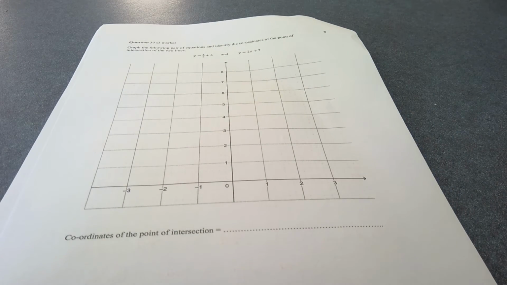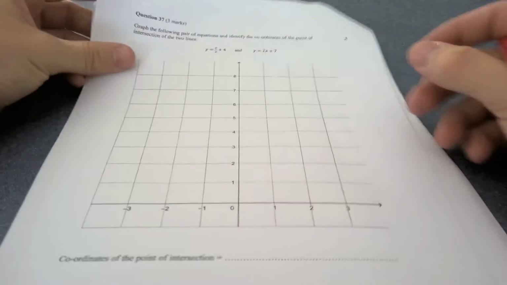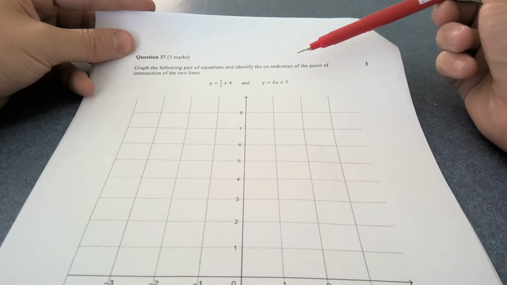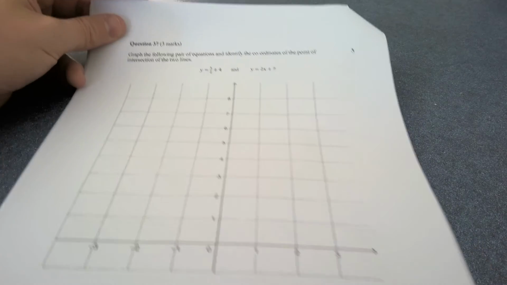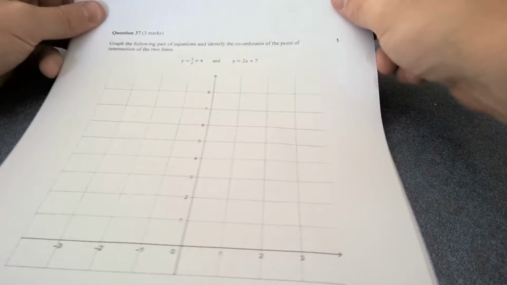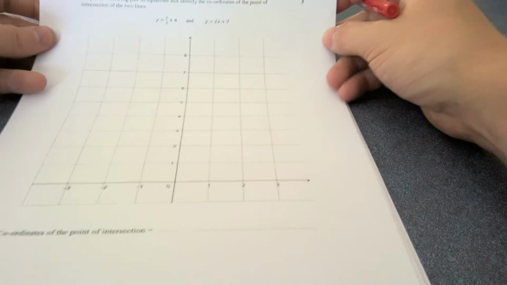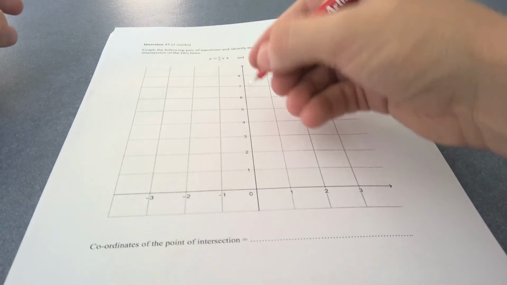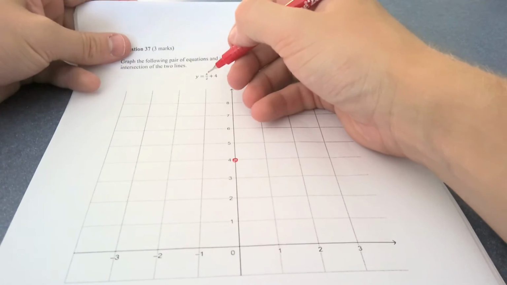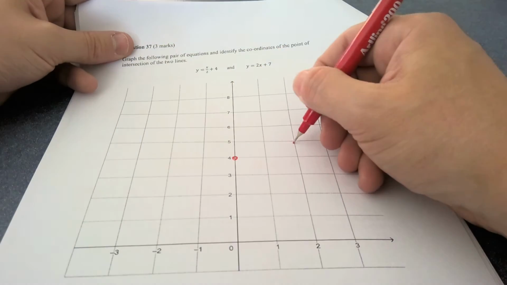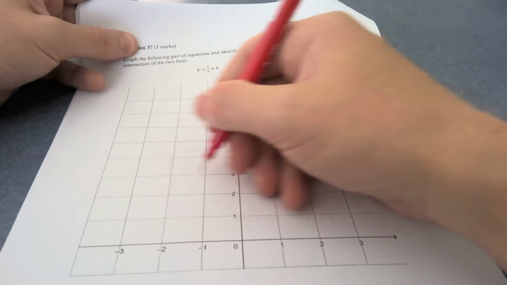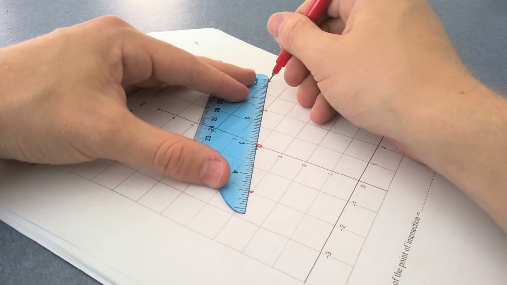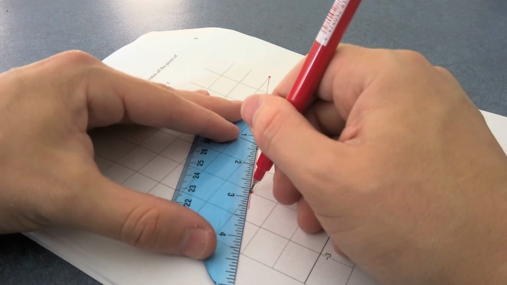Alright, going to this question. Graph the following pair of equations and identify the coordinates of the point of intersection of the two lines. So fairly easy one if you're good at drawing linear equations, and seeing that we've been doing that since year 7, probably should be. So let's look at this one first of all. We can see that the y-intercept is at 4 and the gradient is 1 over 2. So that means I can go up 1 across 2, up 1 across 2, or maybe down 1 across 2, whatever. And then once you've got a few points in there, just go ahead and sketch that line.